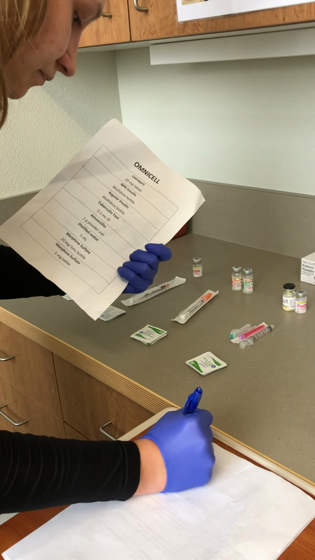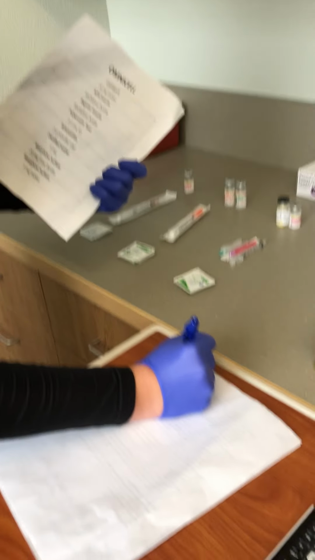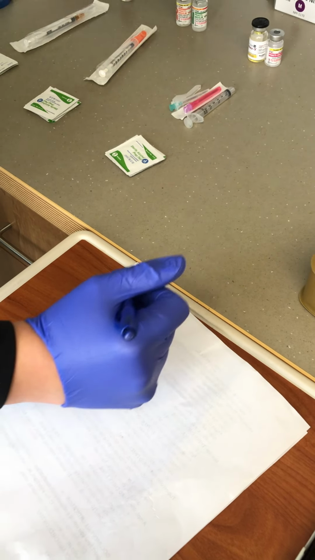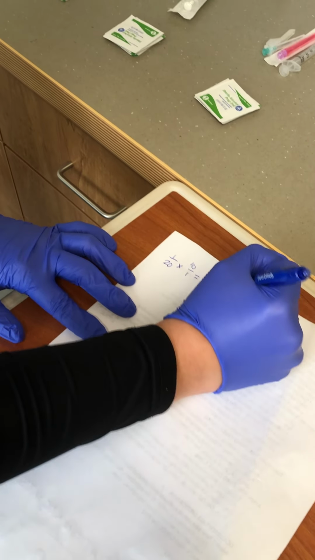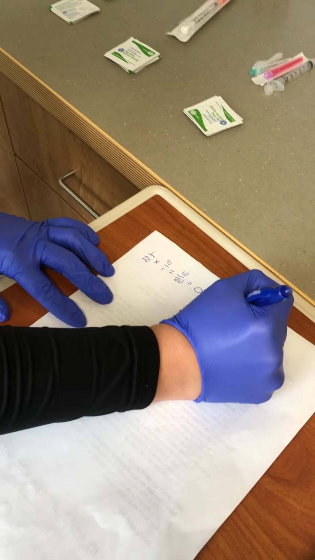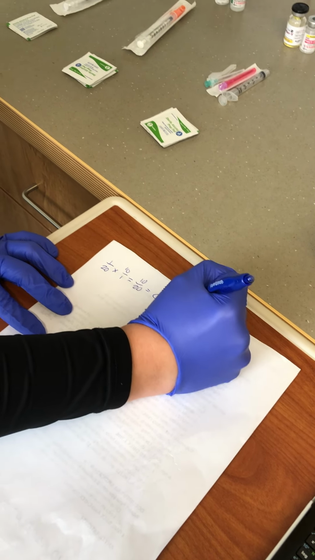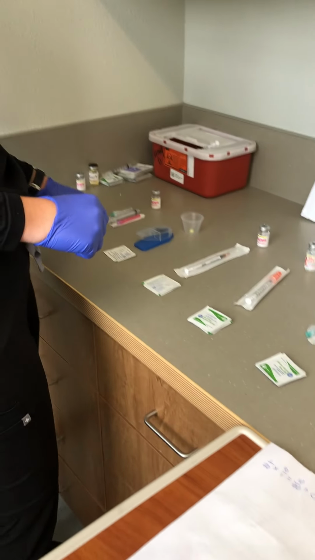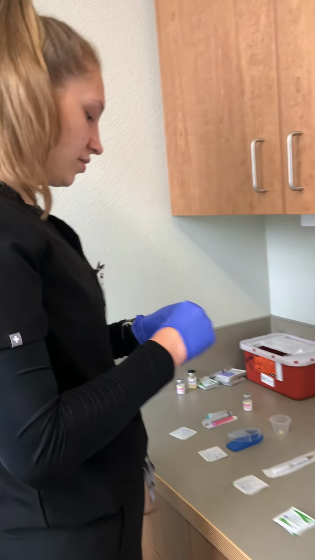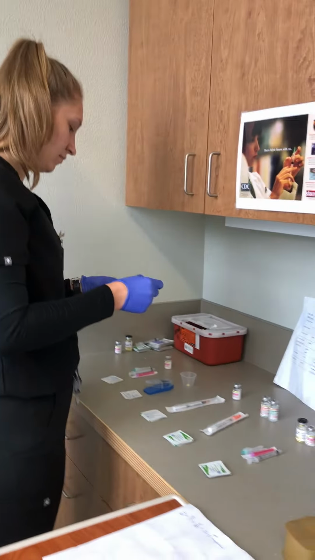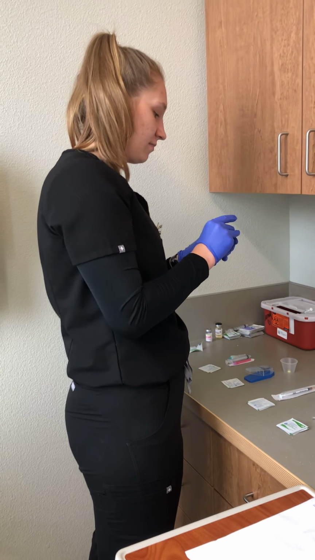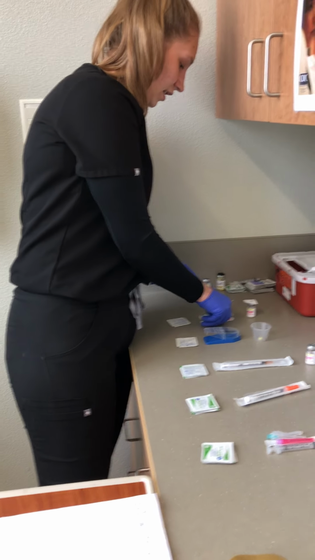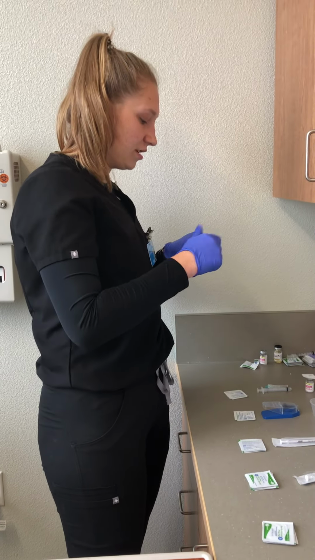So I'm going to go 1 over 20 times 10 over 1, and that gives me 10 over 20, which is equal to 0.5 morphine, and that's going to be milliliters. So that's what I'm going to go ahead and draw up on here. I'm going to take my cotton swab and wipe this all clean. I do this for 15 seconds. I'll leave that there. Now I'm going to take my filter needle here.